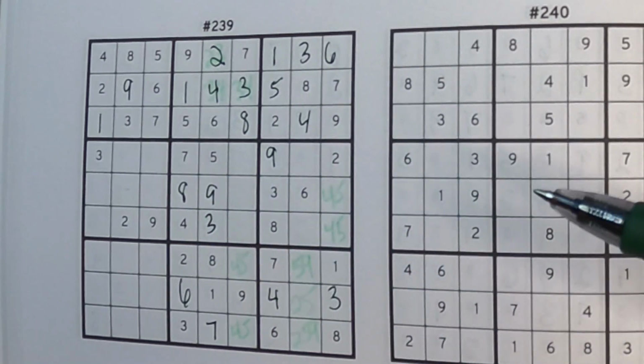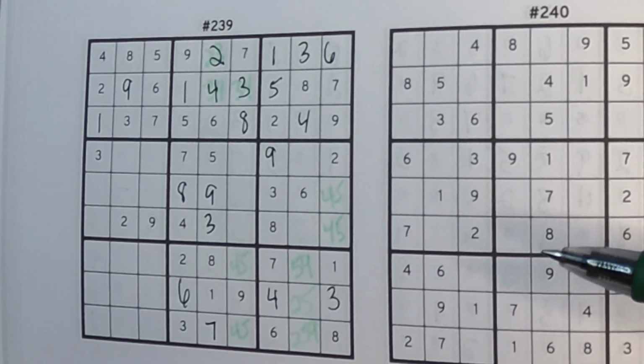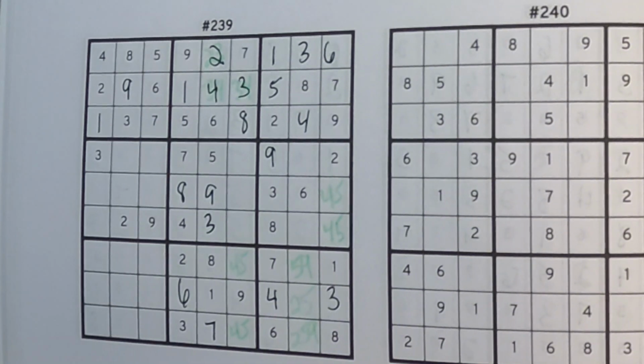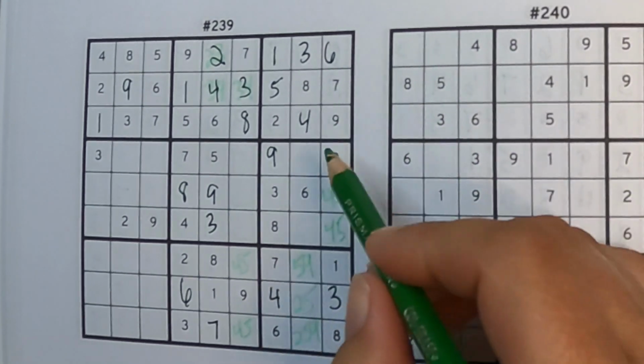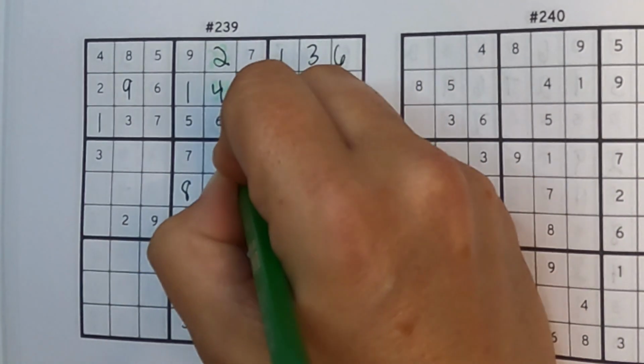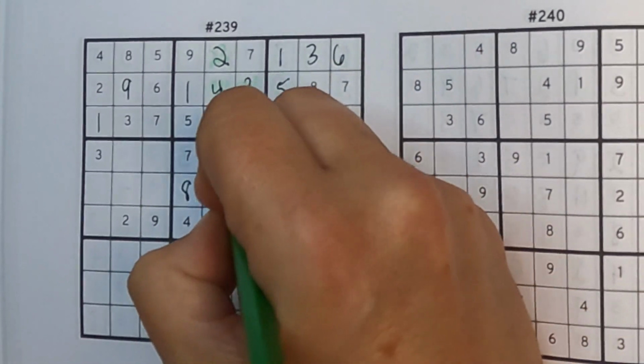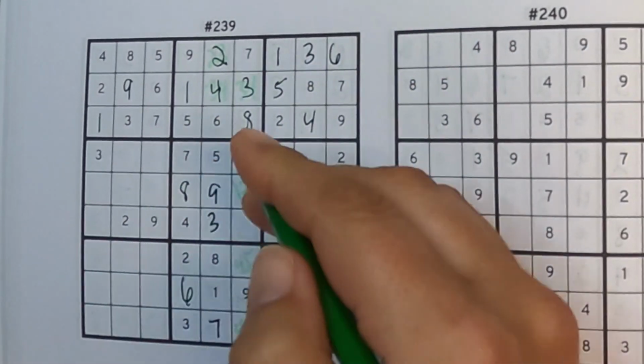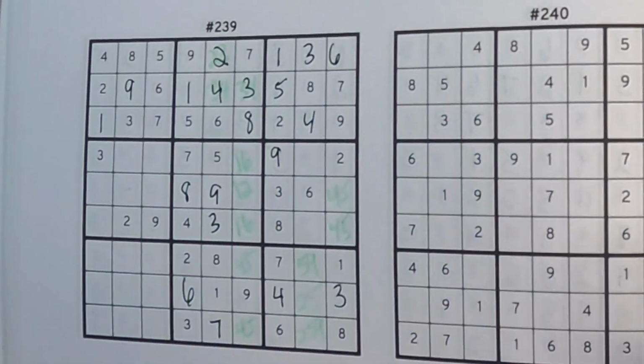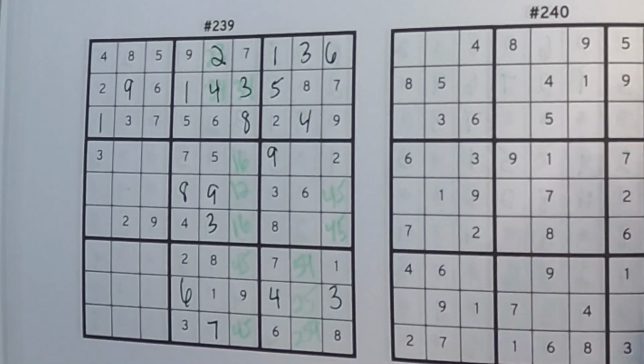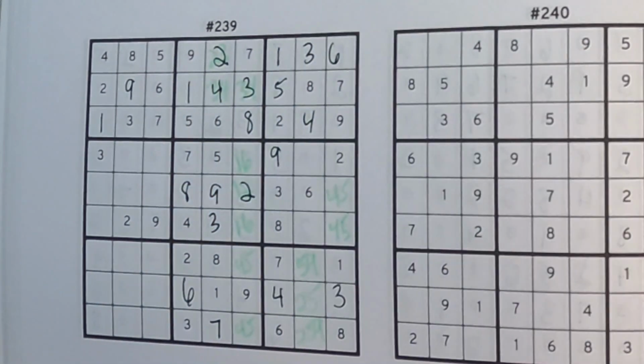For this box, we're missing 1, 2, and 6. We've got a 2 here, so 1, 6. 6 here, so 1, 2. 2 here, so 1, 6. That means the only place that our 2 can be in that box is here.